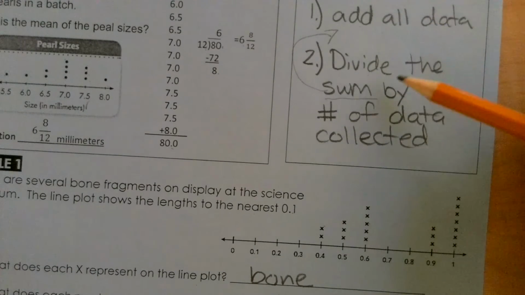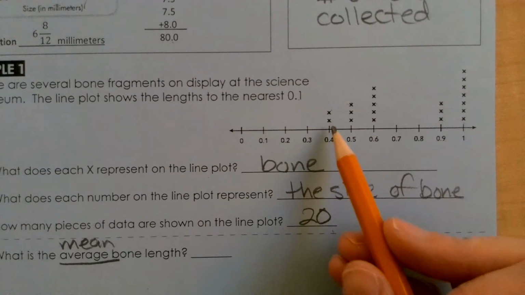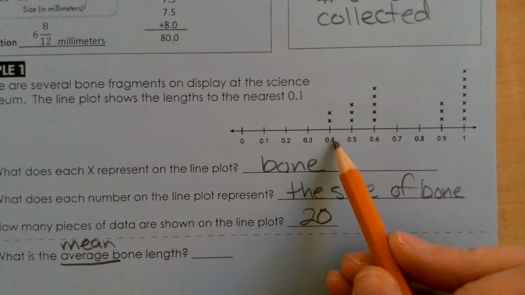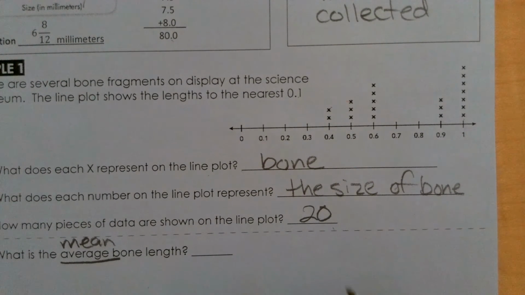So we're going to go back up to our steps and we're going to add them all up, and then we'll divide by how many there are. We've even counted how many there are. So looking at each one of these x's on the number line or line plot, we're going to use that number that it's located on.